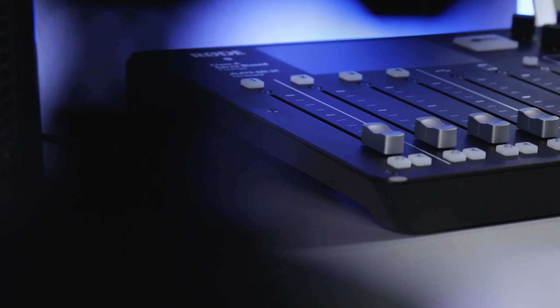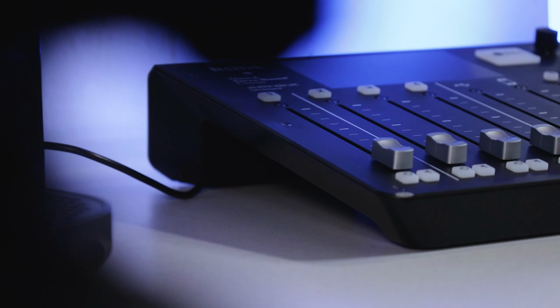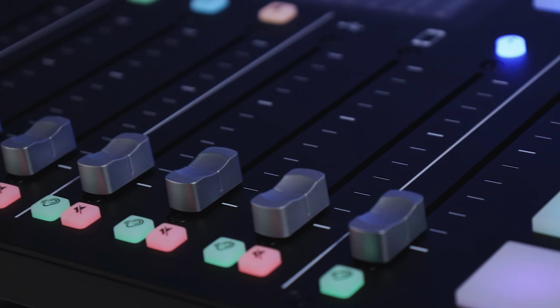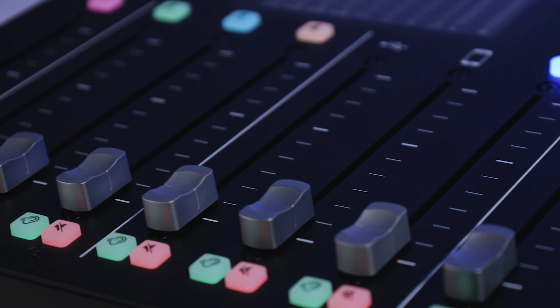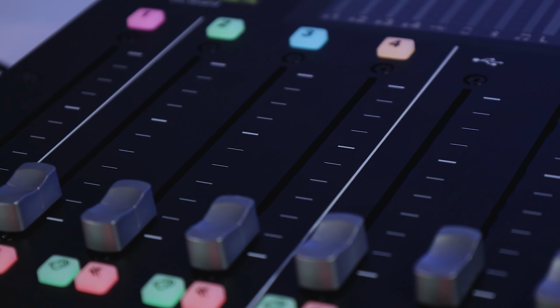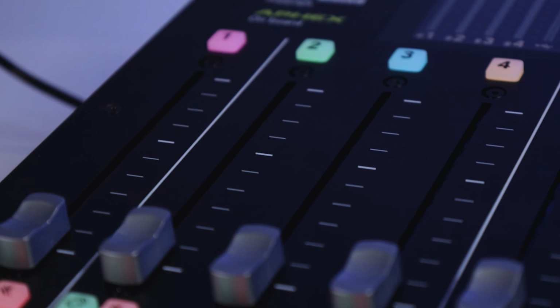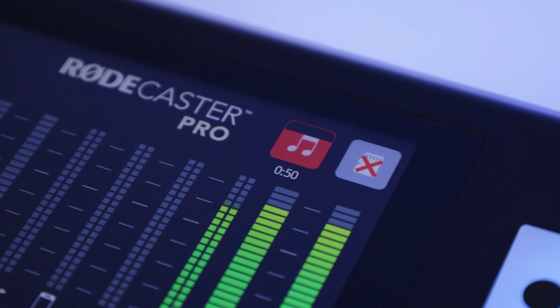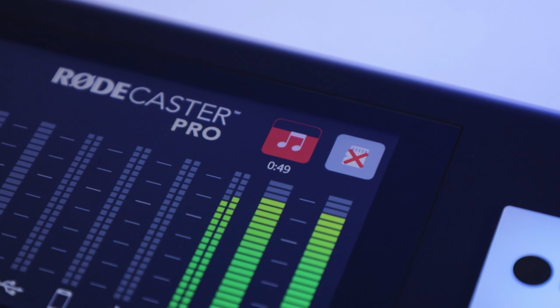Now, overall, the RodeCaster Pro is an amazing audio interface. It feels good, it sounds good, it has a lot of capabilities to make amazing content, not just for podcasts, but for streams and general content as well. Yes, the RodeCaster Pro, in my opinion, is the best audio interface for podcasts.